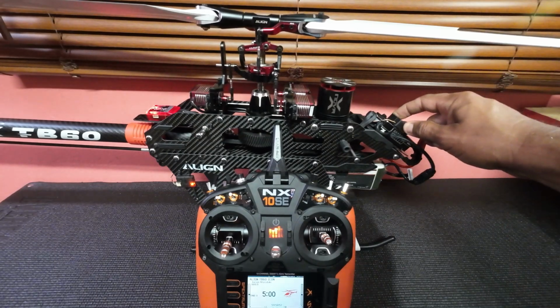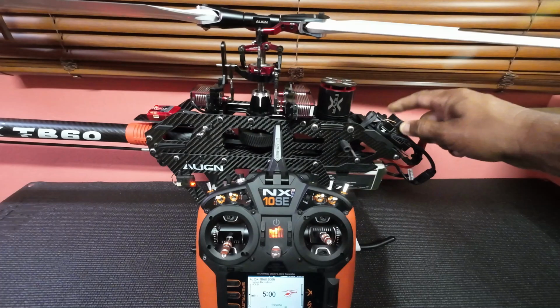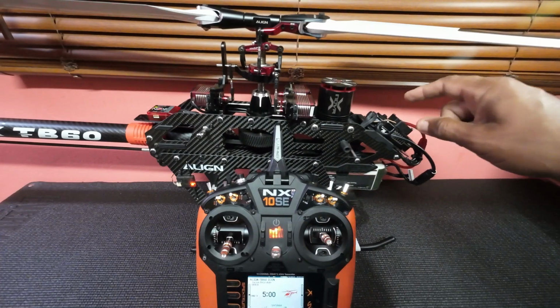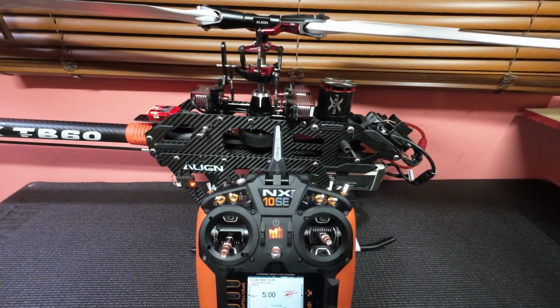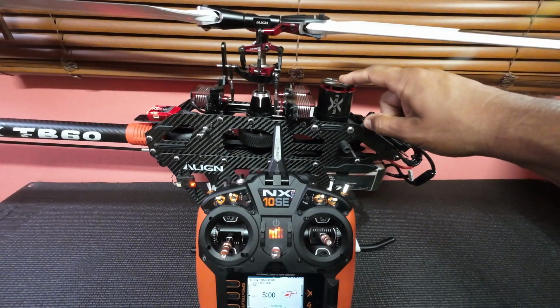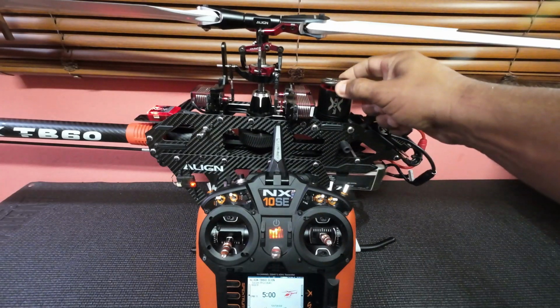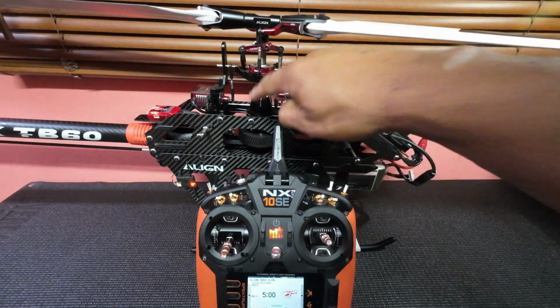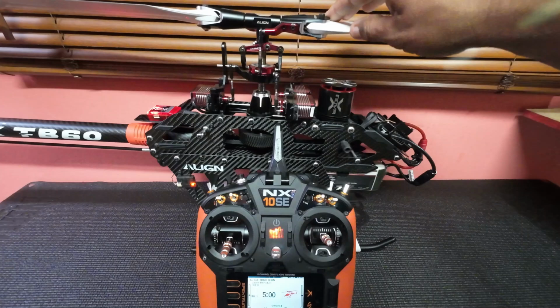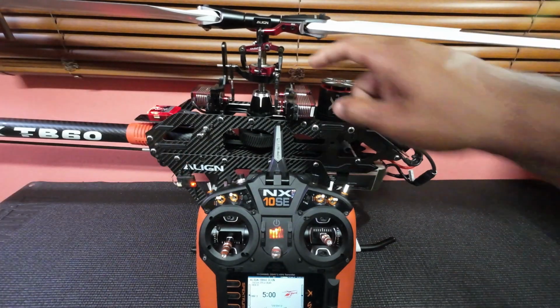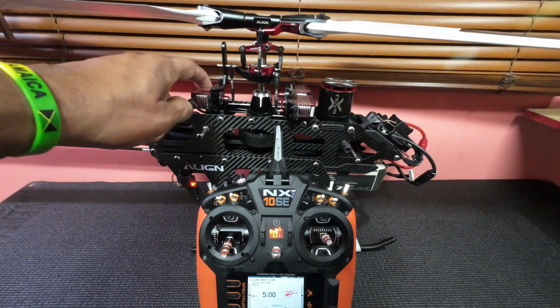Up front here, we have the electronic speed controller. This is the ESC, and this controls the speed at which the blade spins. This is the motor, which turns the blades, right? The motor is attached to a belt below here that is attached to a gear that turns these blades. We have 1, 2, 3 servos.